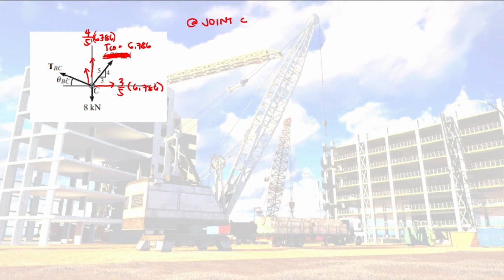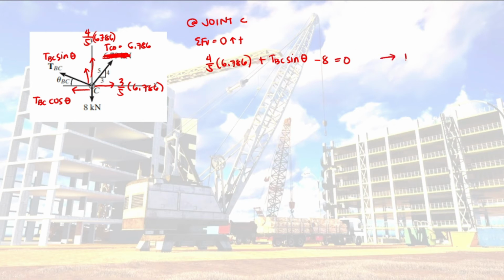So we have here, this would become TBC sine of theta. Then we have here, this one naman, this would be TBC cosine of theta. So, ang gagawin lang natin dito, we have two equations, summation forces vertical and horizontal. So, summation forces vertical, 0, upward positive, we would have 4 over 5 times 6.786. Then, you have plus the TBC sine theta. Then we have the 8 kilonewton, so minus 8. Then we don't have any vertical loads already, so this is equal to 0.